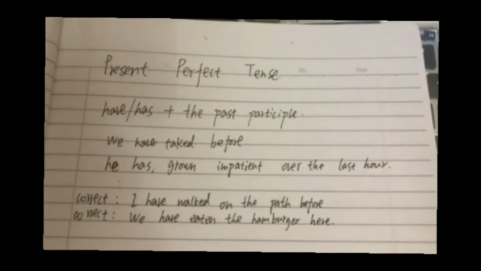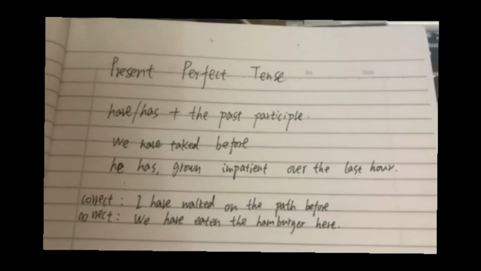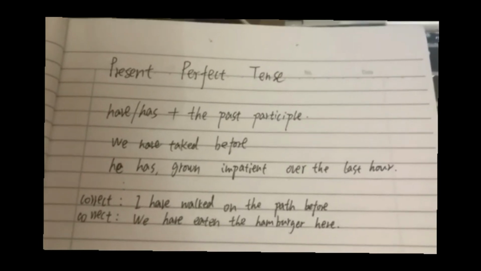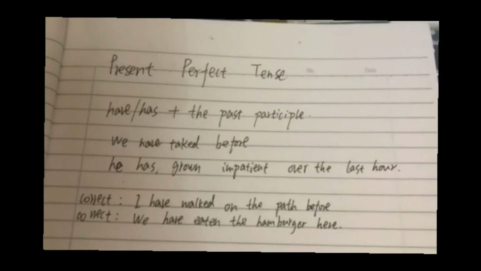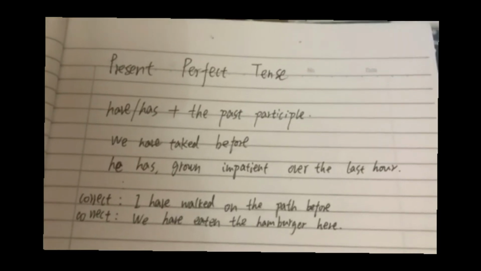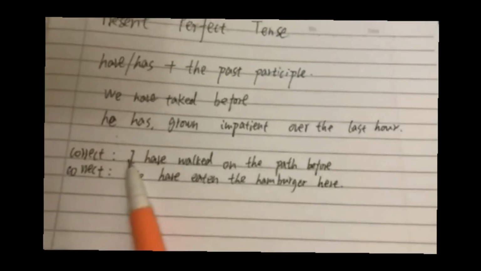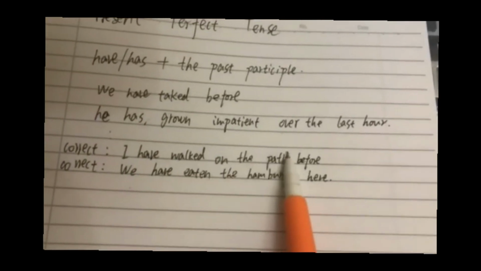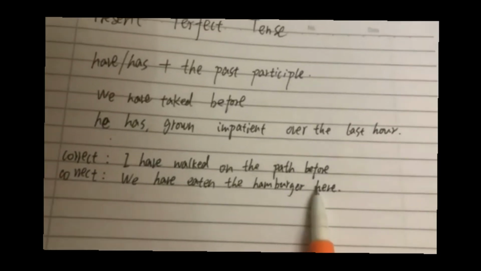So these examples show how the present perfect can describe something that occurs or was the state of things at an unspecified time in the past. The correct way to say that is, I have walked on the path before, and we have eaten the hamburger here.